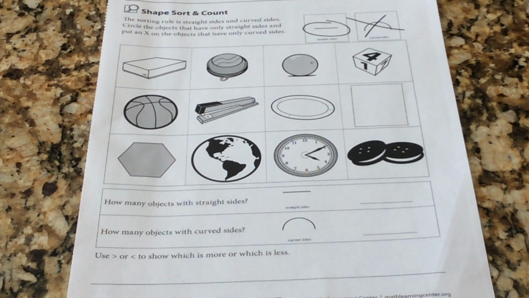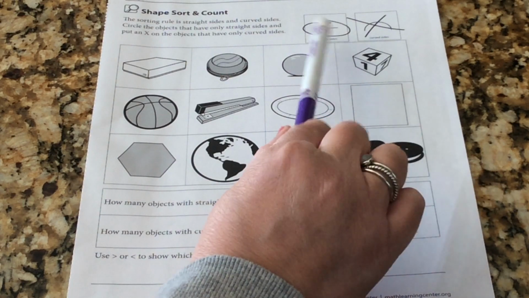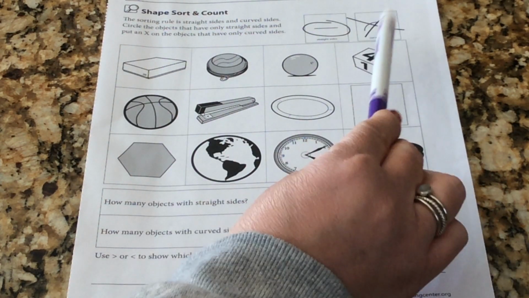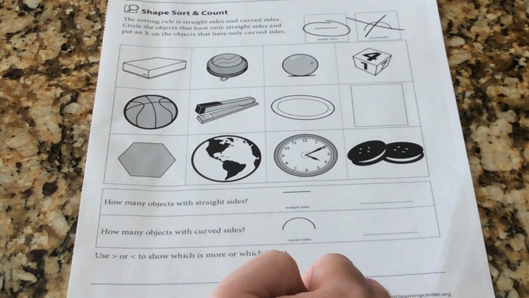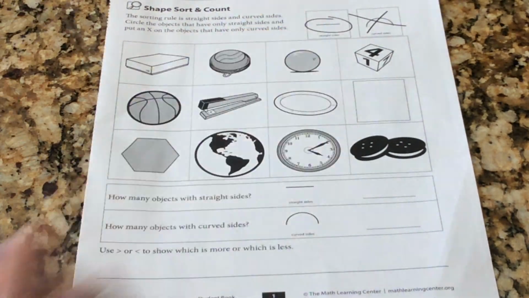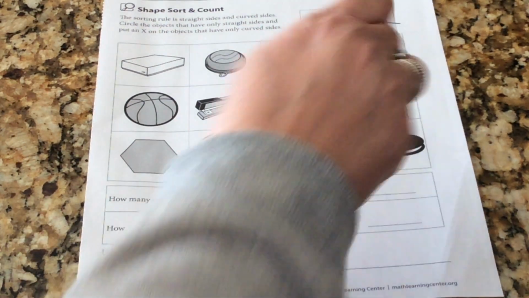And the directions are, if the item has straight lines, we are going to circle the item. If the item has curved lines, we are going to X out the item. So I'm going to point to the item and say its name, and then you tell me whether I should be giving it a circle for straight lines or an X for curved lines.